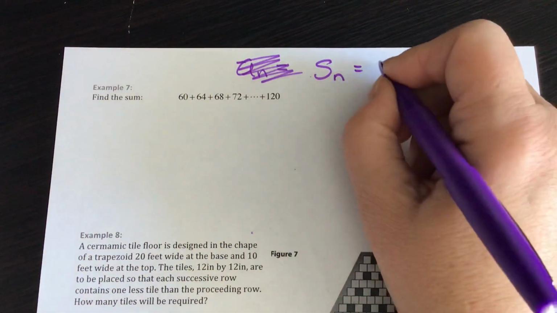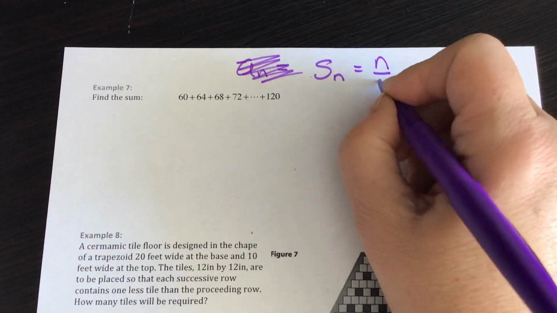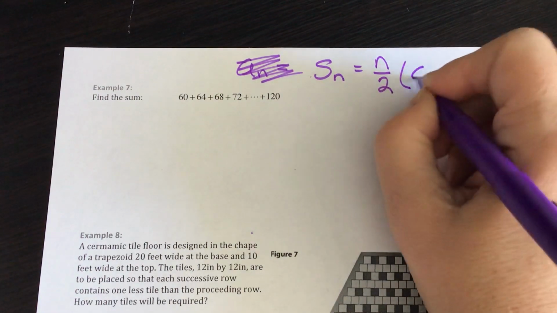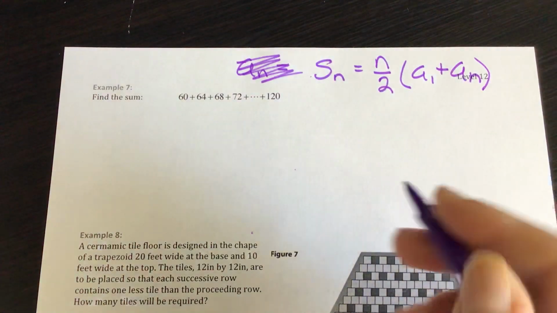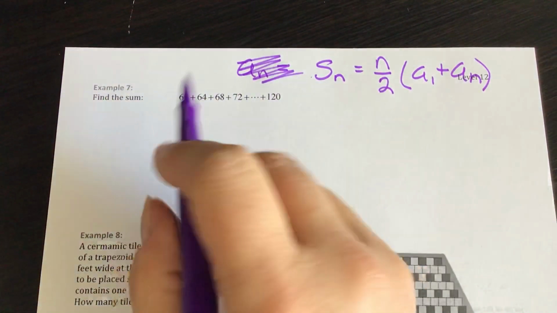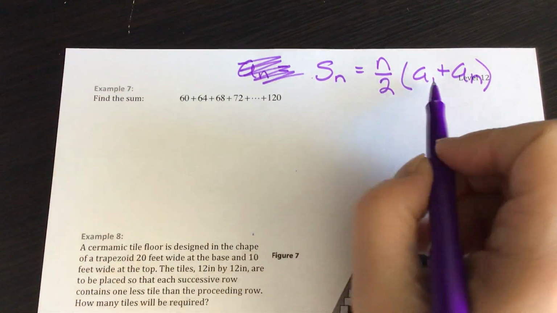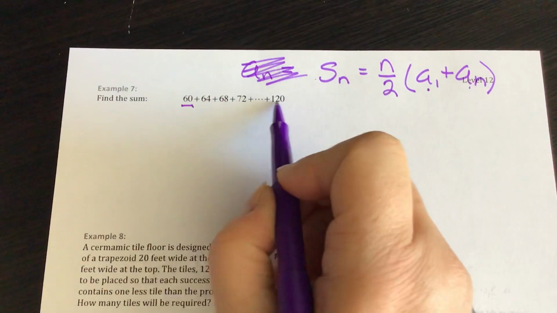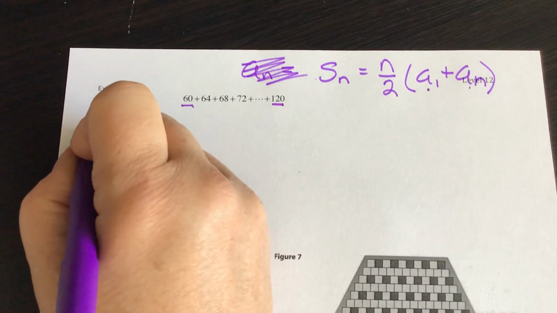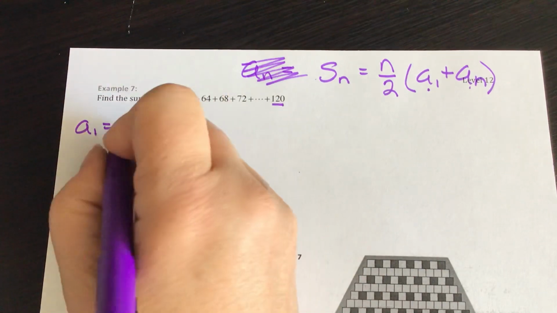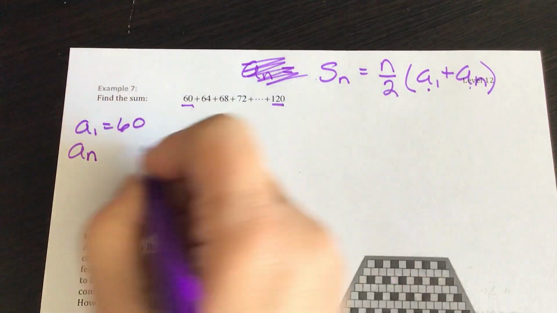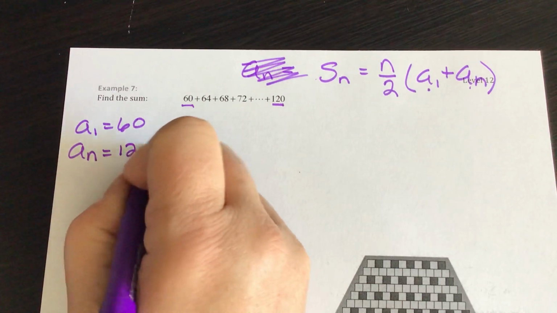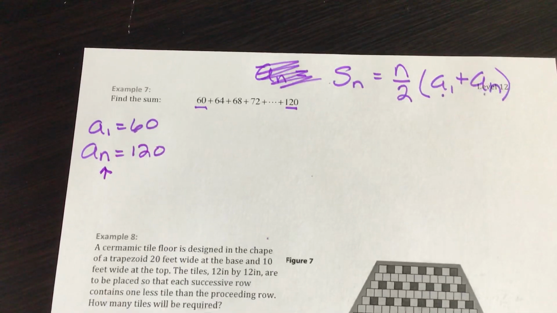I'm going to have n divided by 2 times a sub 1 plus a sub n. What I don't know here, I know the first term, I know the last term. So a sub 1 is 60. A sub n is 120, but I don't know what n is.